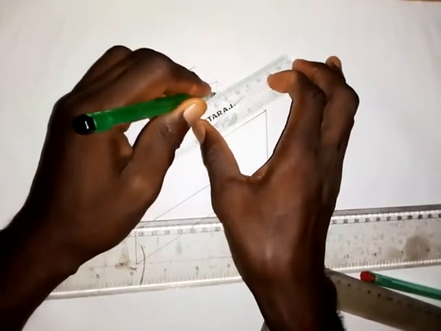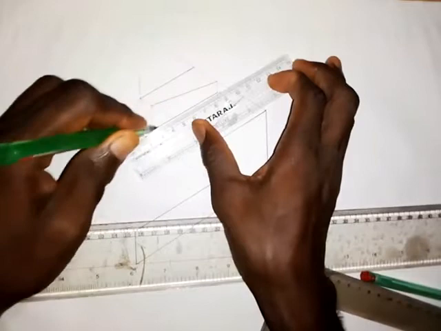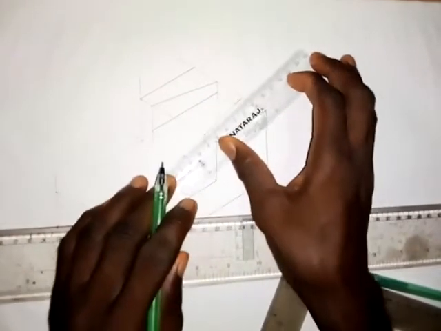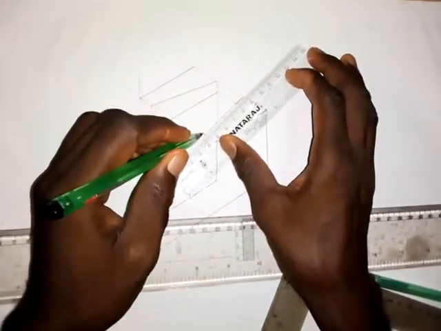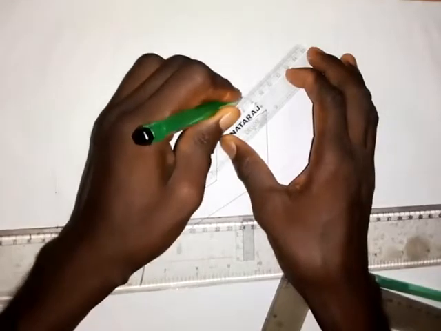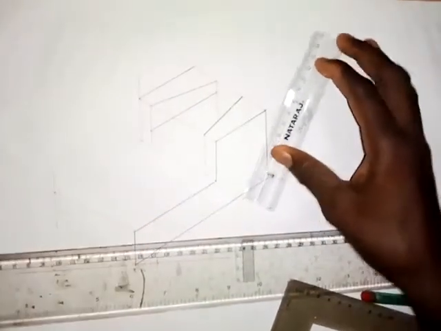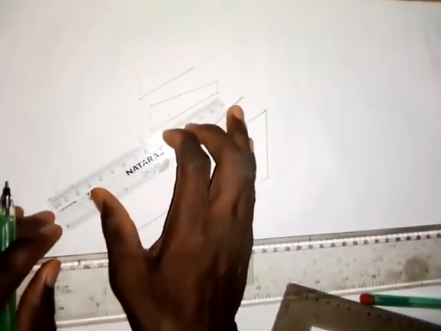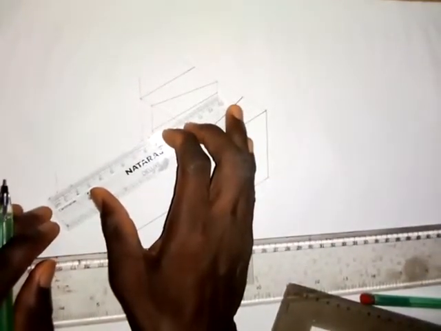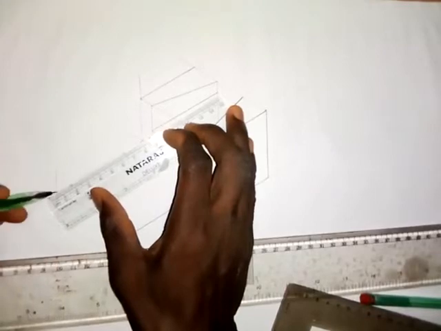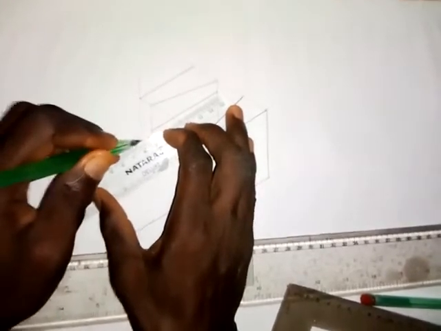Also, we have this line, and then we have this line, and so we also have this line.